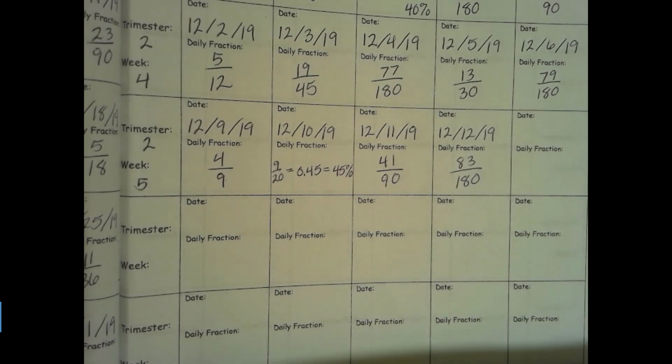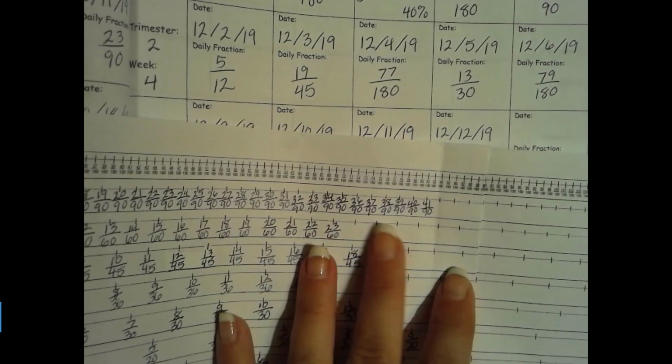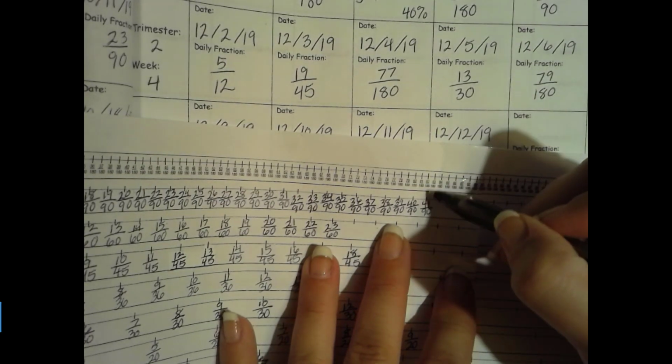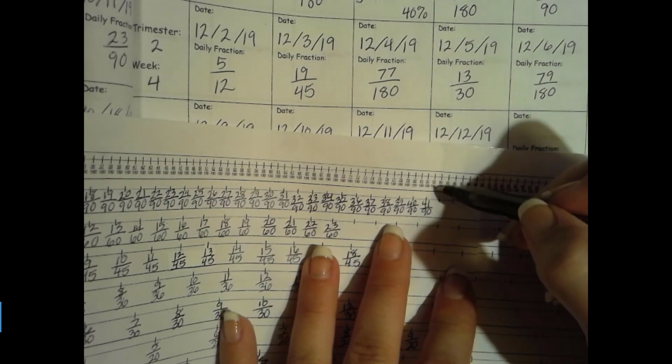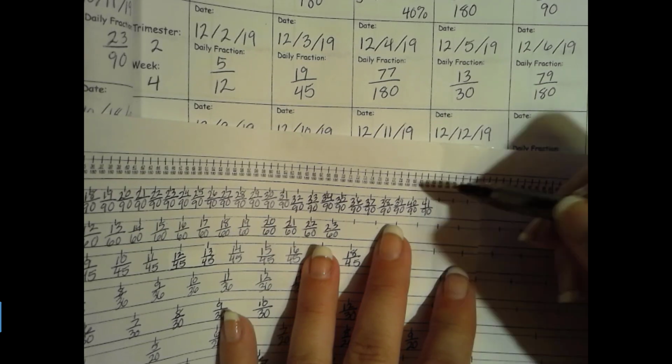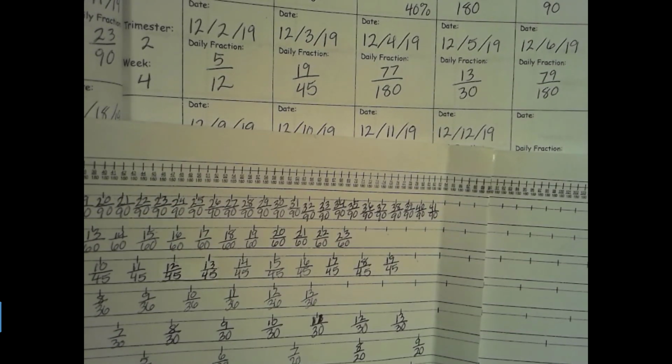And since we do groups of 1 and they're already on here, you do not have to get your number line out. But here it is, just to show you, and there's no lines lined up underneath it because it is our simplest form or equivalent fraction in lowest terms.